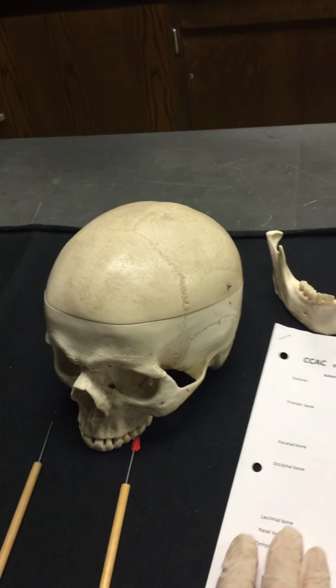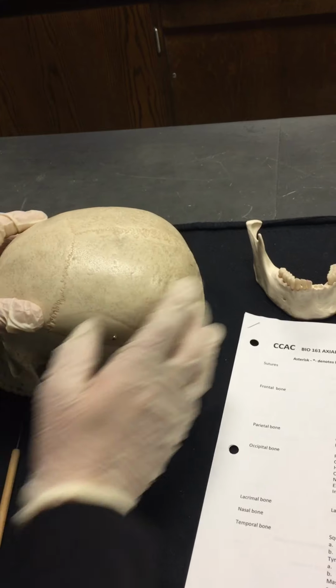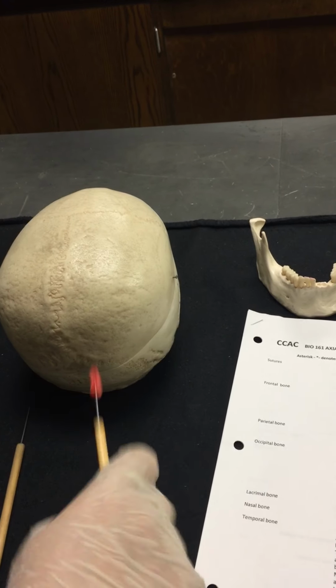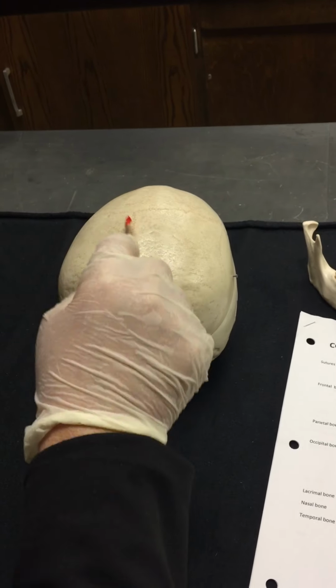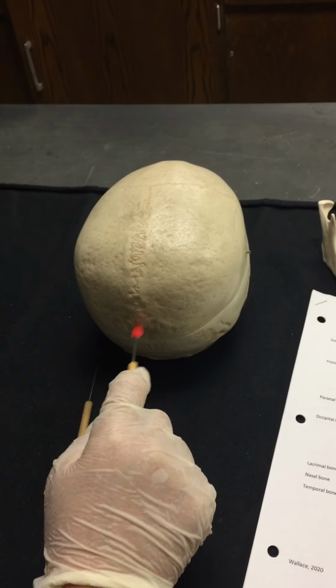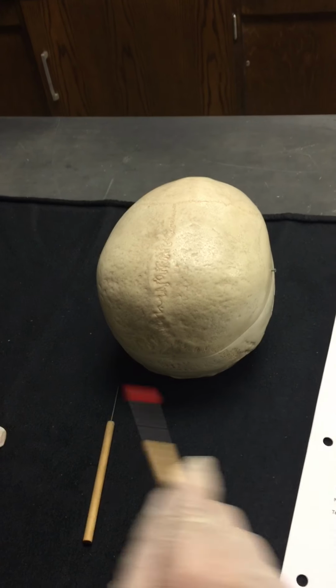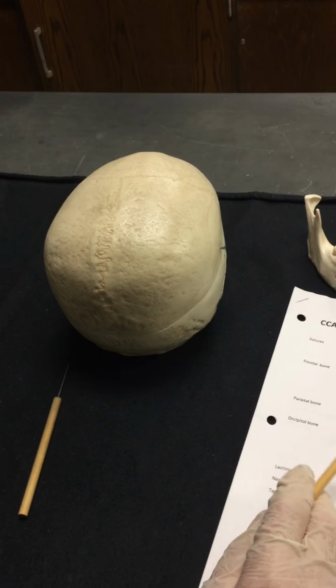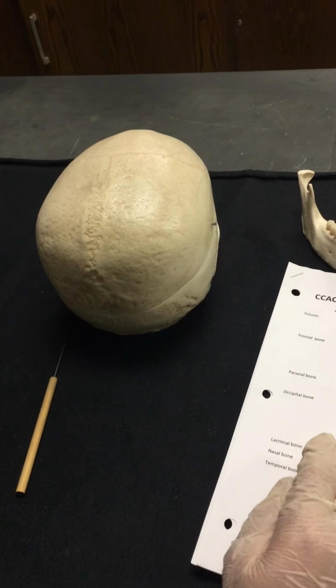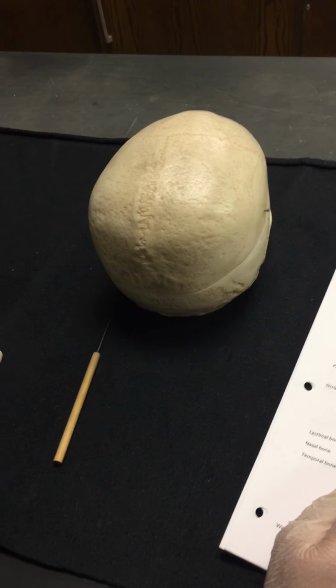Let's talk about the parietal bone. This is your parietal bone, which I'm pointing at. You remember the sagittal suture was dividing the parietal into two, right and left. That's the parietal bone. On the parietal bone, what you see is the superior temporal line.